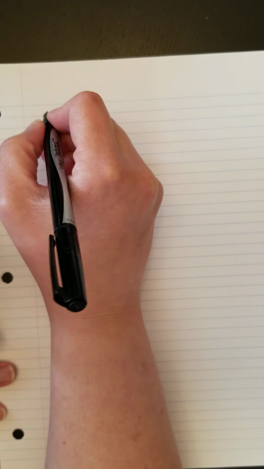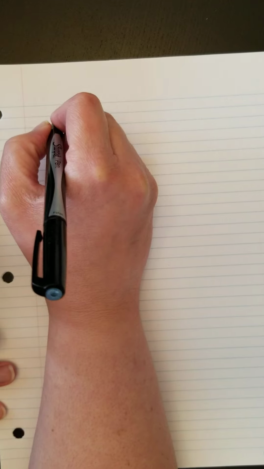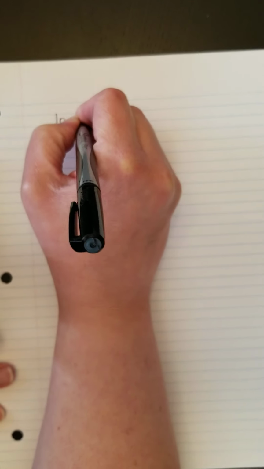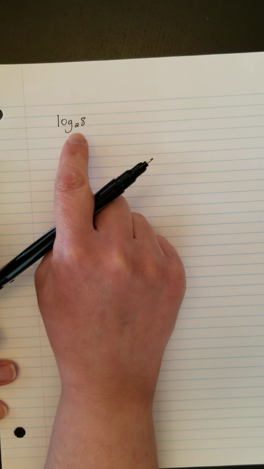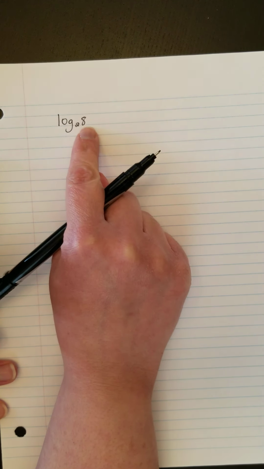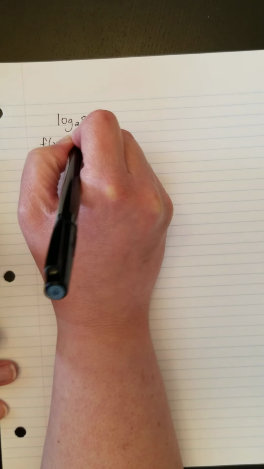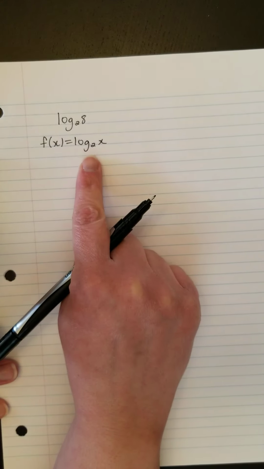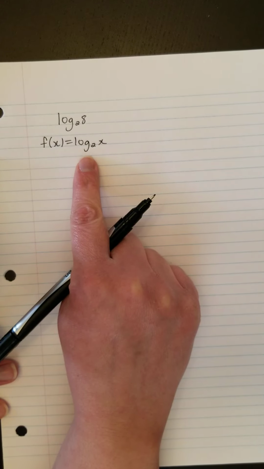So last semester, you guys did something like log base 2 of 8. You knew that that meant 2 to some exponent gave you 8. And we had functions where we would say f of x equals log base 2 of x. And we know that this was the inverse of the function 2 to the exponent x.